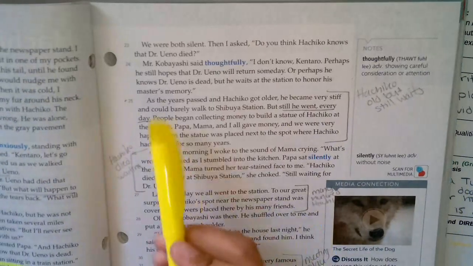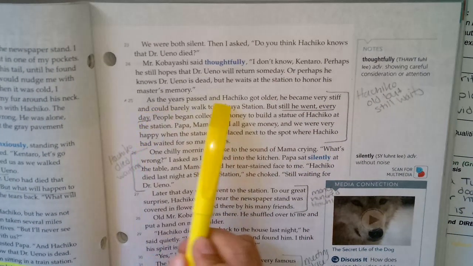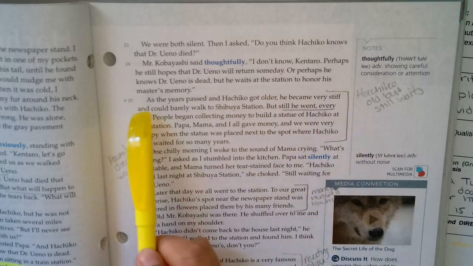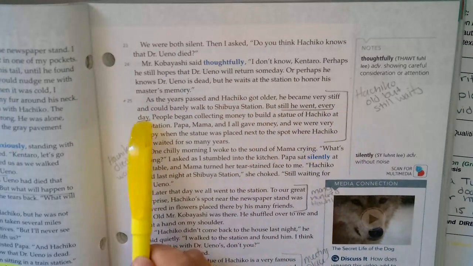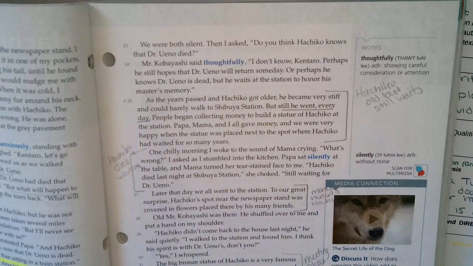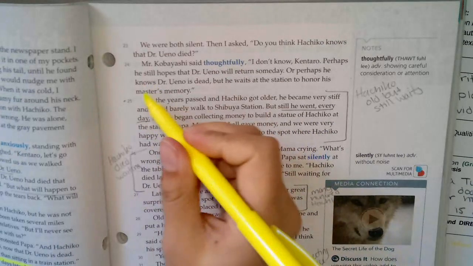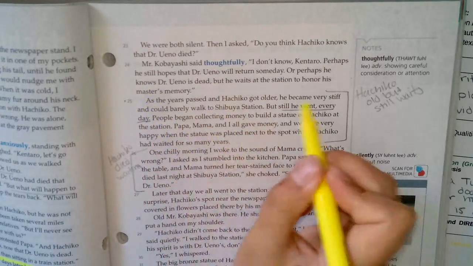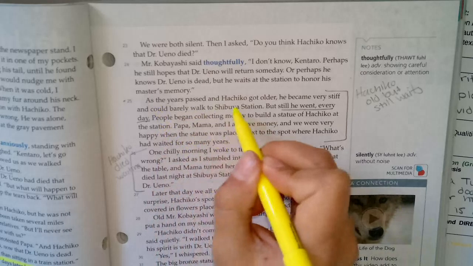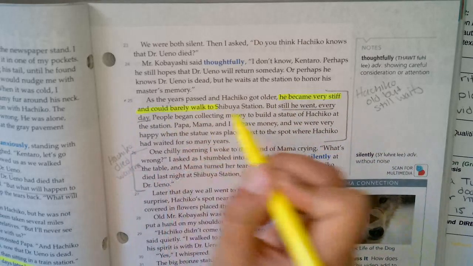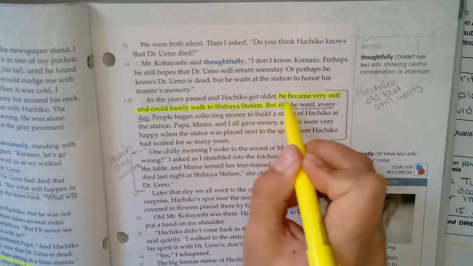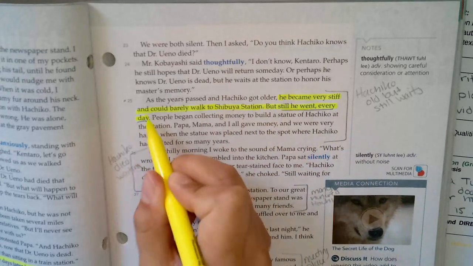He's still waiting. As the years passed and Hachiko got older, he became very stiff and could barely walk to Shibuya station. But still, he went every day. So I'm going to highlight this whole thing. Actually, not the whole thing. He became very stiff and could barely walk to Shibuya station, but he still went every day.